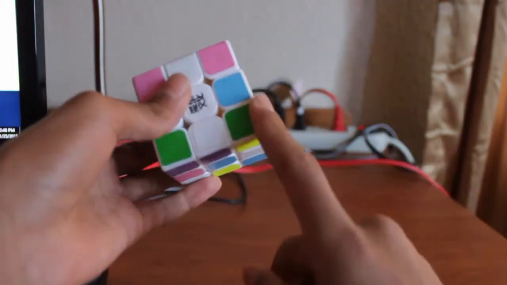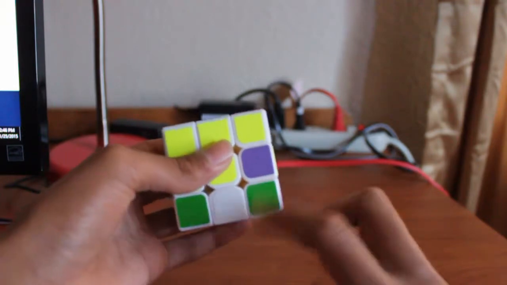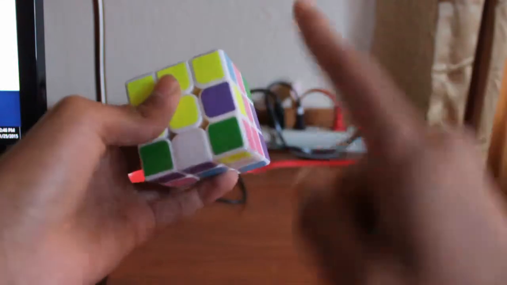Then there's yellow on one side and pink on the other, so that means it's supposed to be right here. So before you start the algorithm, it has to be to the right. You can just match it down. It has to be below where it's supposed to be inserted. So see, this corner is below the slot it has to be put in. This is the slot that it has to go in. So it's right below it.